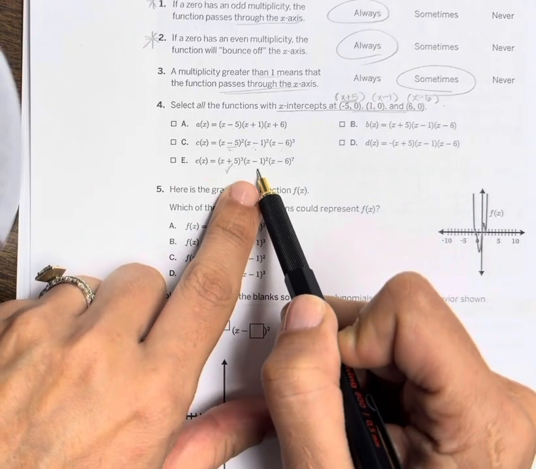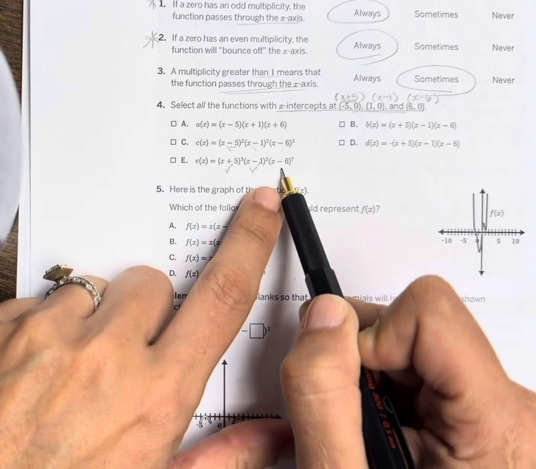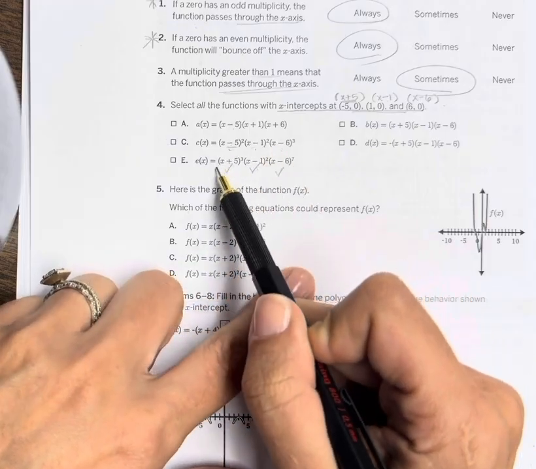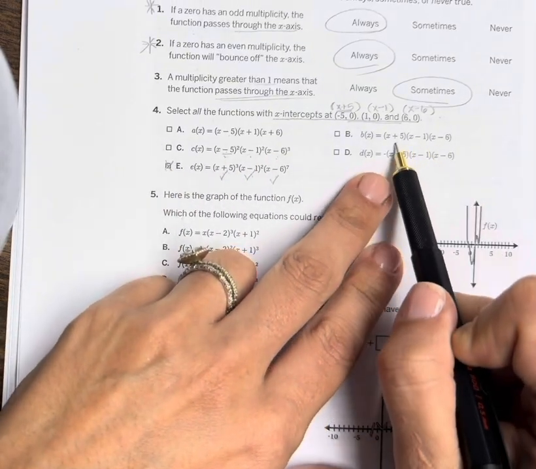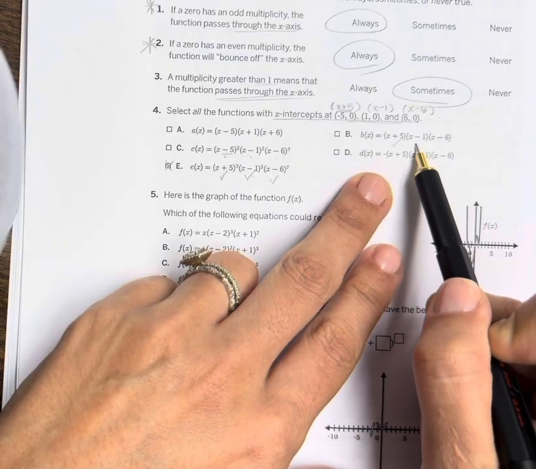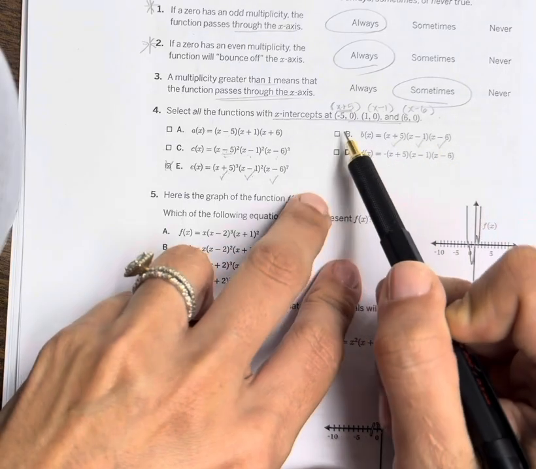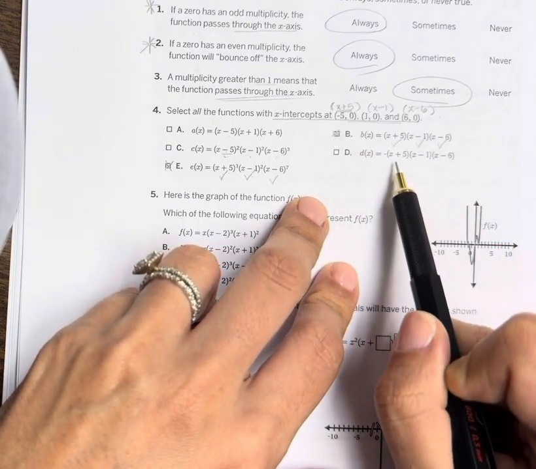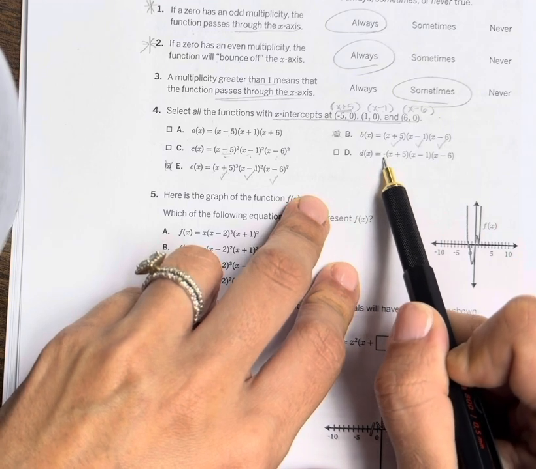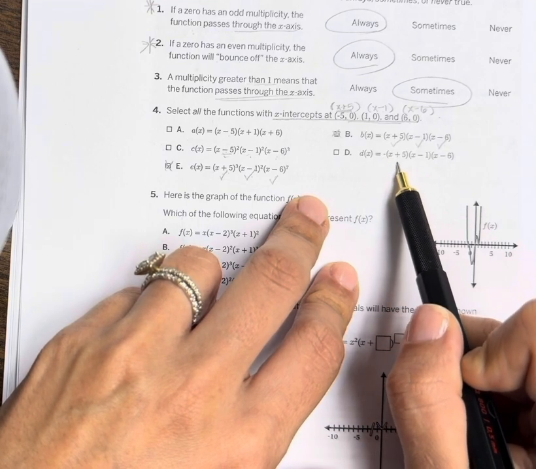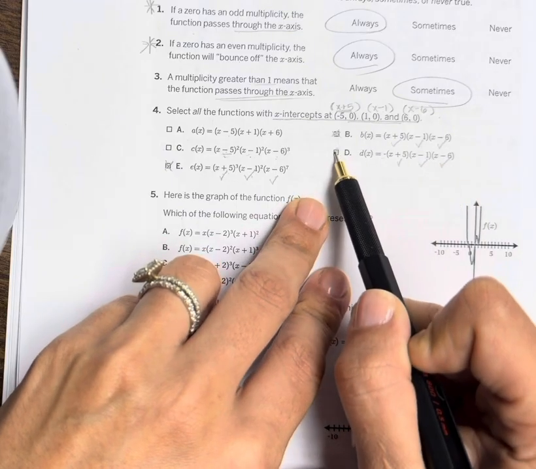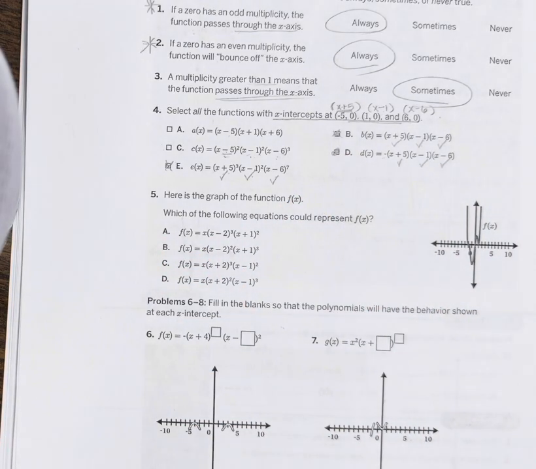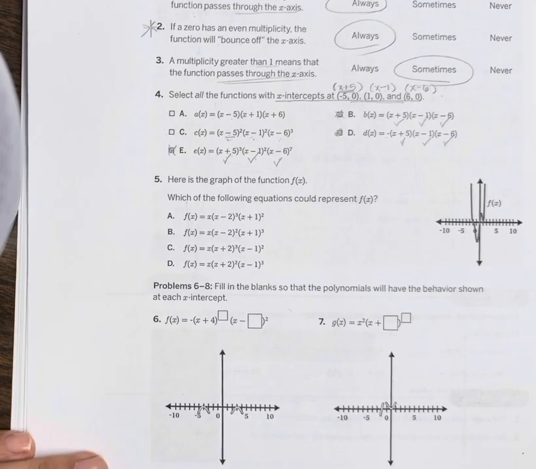Check. Right here, it's x minus 1. Check. And x minus 6. Check. These powers don't matter. This is okay. Looking here, x plus 5, check. X minus 1, check. X minus 6, check. Alrighty, good. That's a negative, it's not going to change my x-intercepts. Plus 5, minus 1, minus 6. Okay, sorry. It is B, D, and E, you guys.